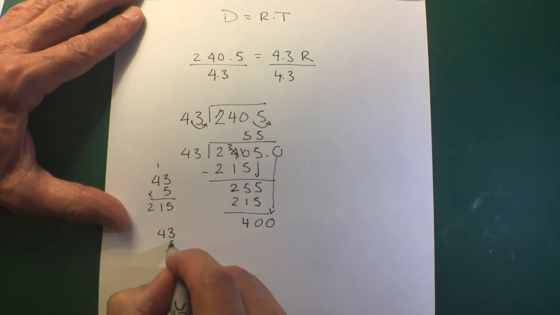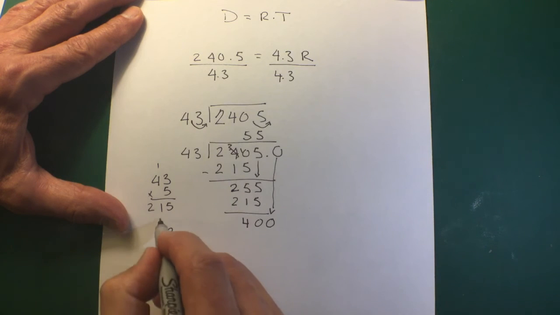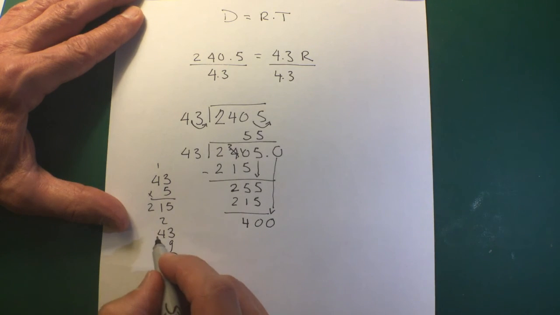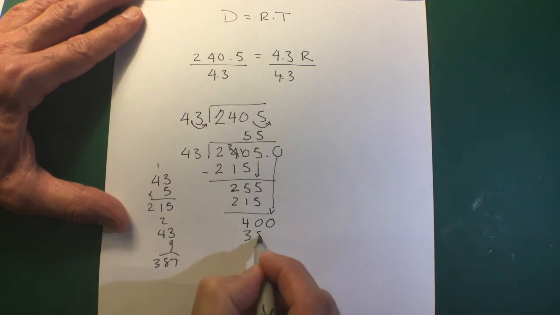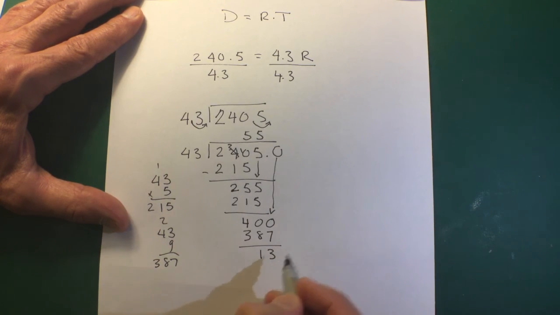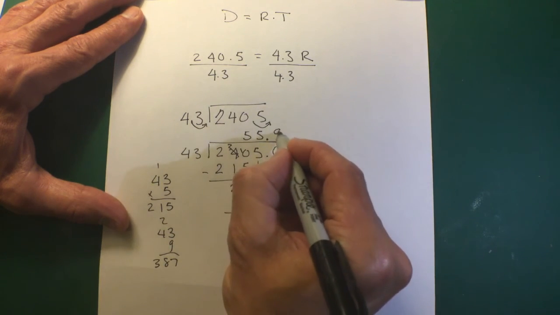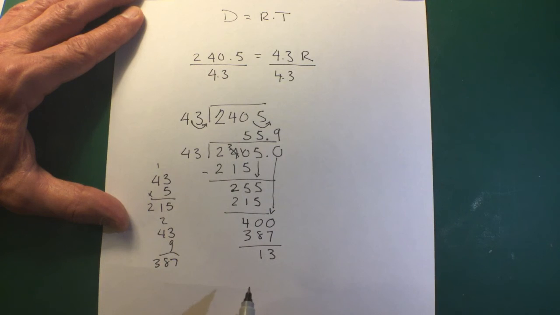So 43 times 9, 9 times 3 is 27, 9 times 4, 36, 38. So 387. And we do a little subtraction there. I know that's going to be 13. Okay, so I'll put my decimal point here, and I'll put a 9 up there. All right. So again, the question is, how many groups of 43 can we get out of 13?